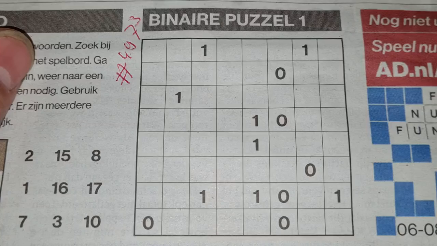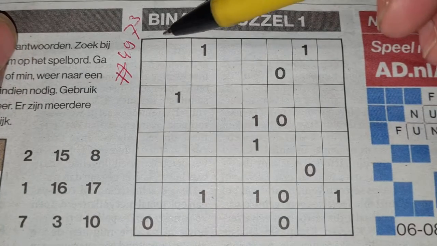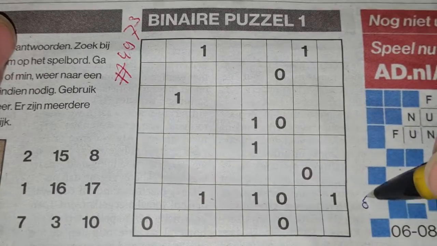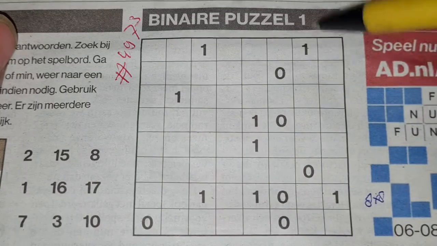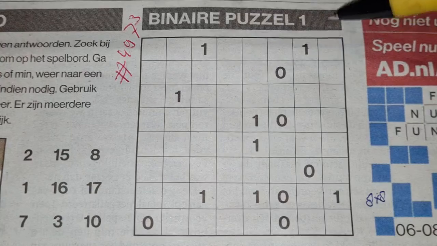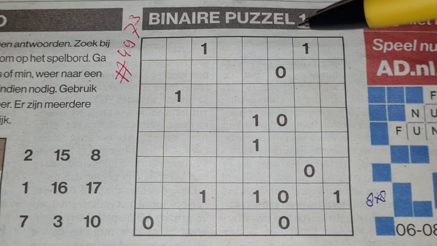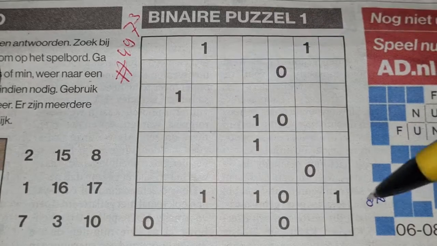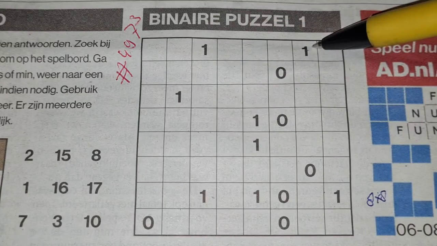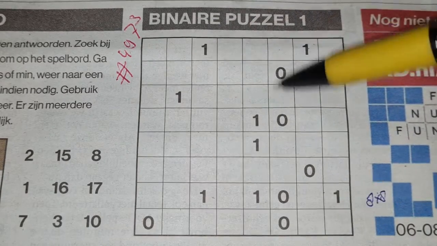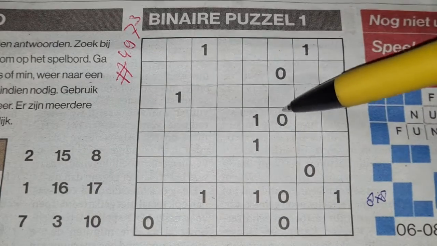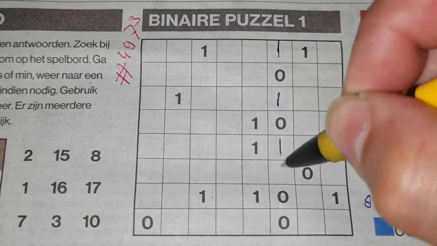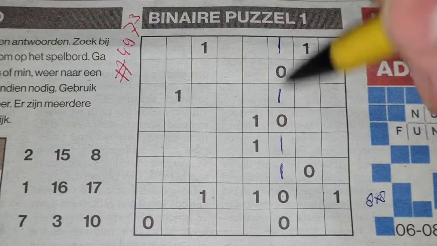And what kind of binary puzzle is this one? Let me count the boxes. 1, 2, 3, 4, 5, 6, 7, 8. 8 by 8, that means in a row or in a column, there are always 4 0s and 4 1s. Alright, so let's get started.